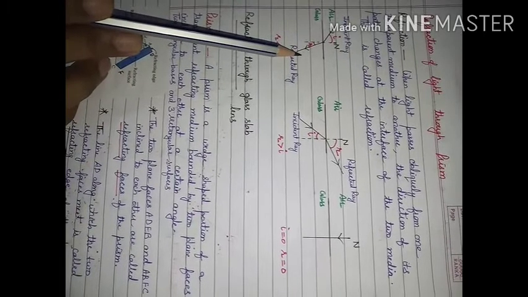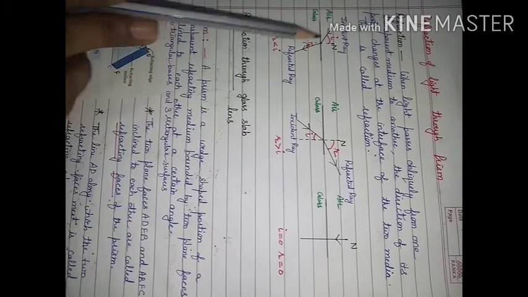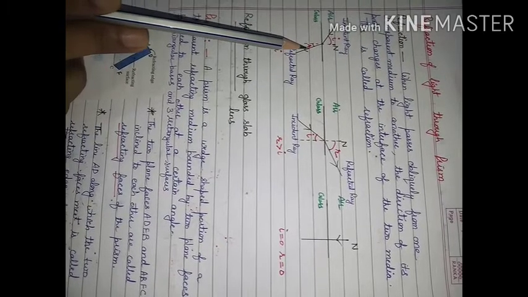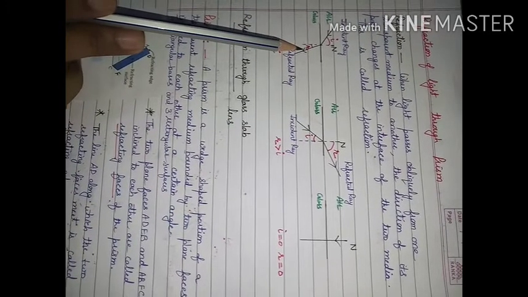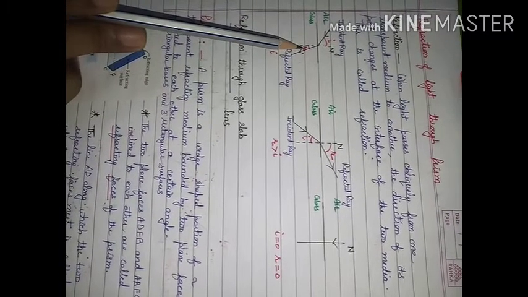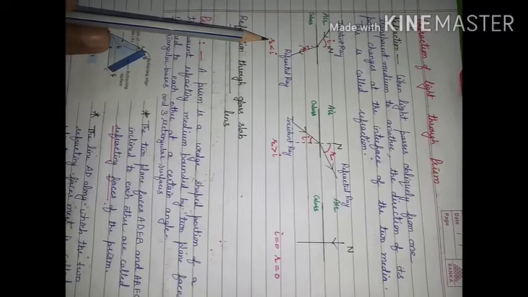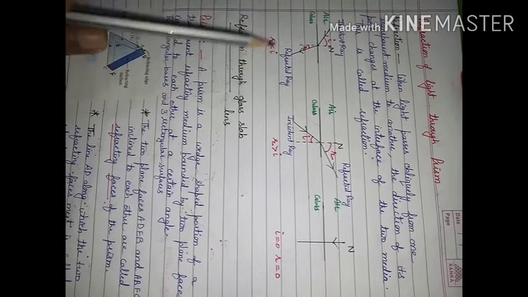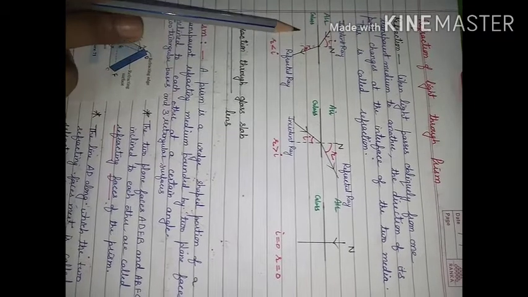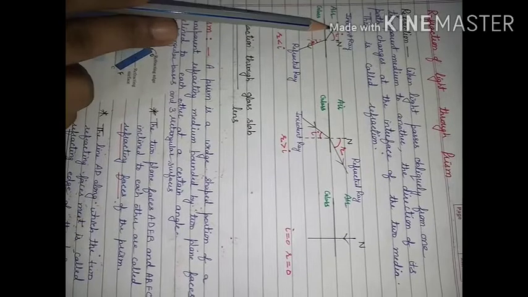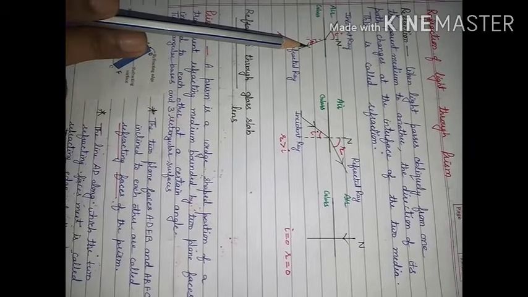So when a ray of light is going from a rarer medium to a denser medium, it changes its path and moves towards the normal, and in this case the angle of incidence will be greater than the angle of refraction, or the refracted angle will be less than the angle of incidence. This particular diagram is representing the entrance of a ray of light from a rarer medium to a denser medium.